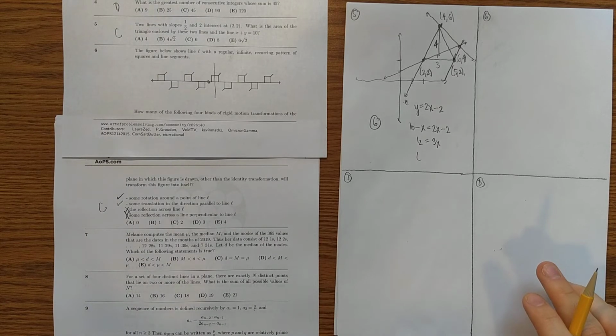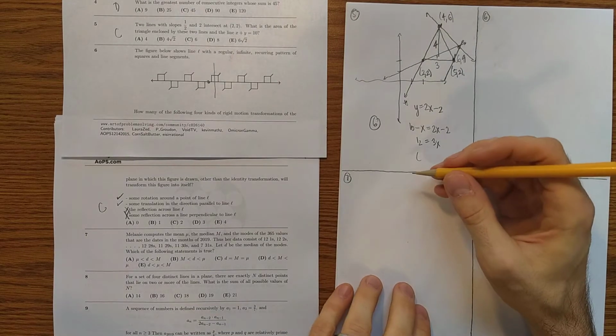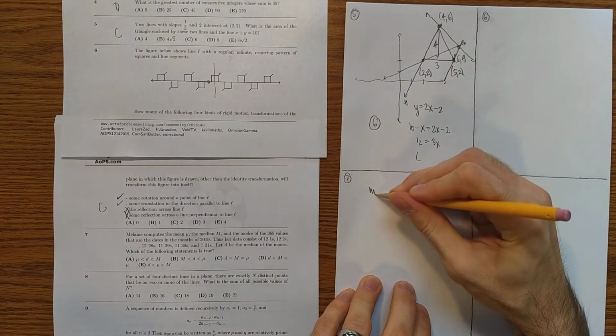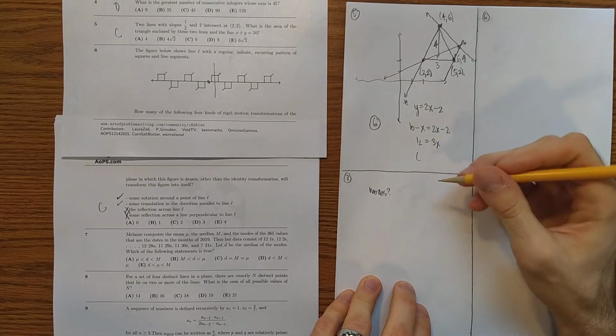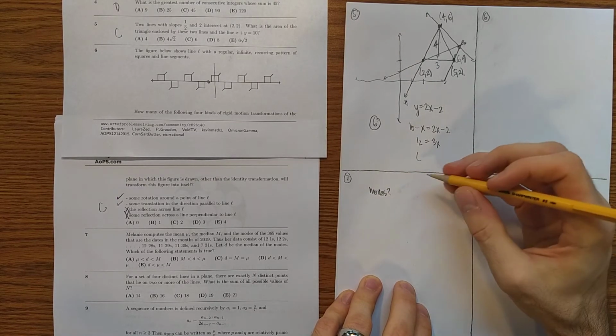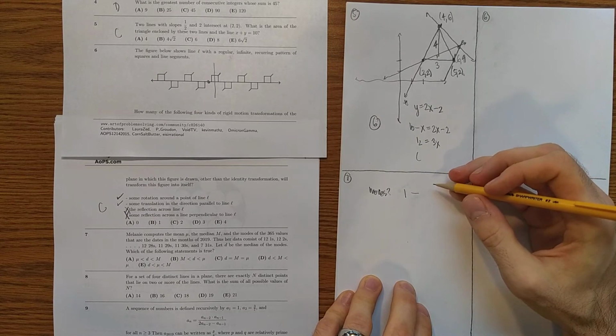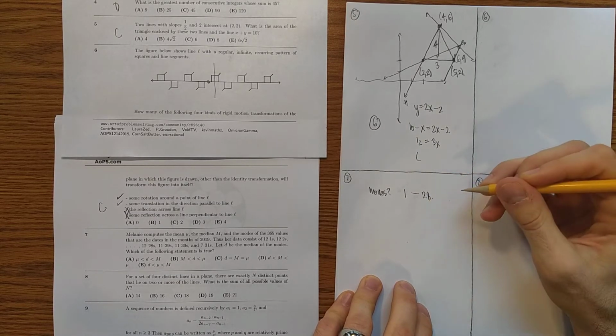Let D be the median of the modes. Which of the following statements is true? Okay. What are the modes? They're the 12s, so 1 through 28.